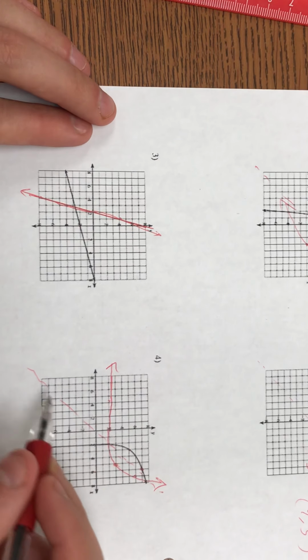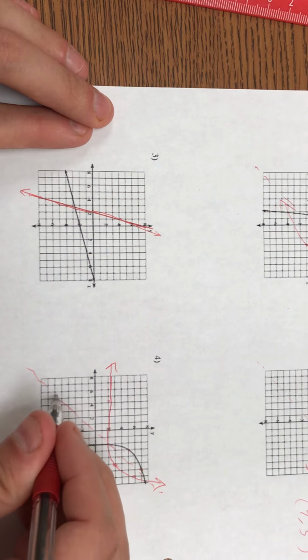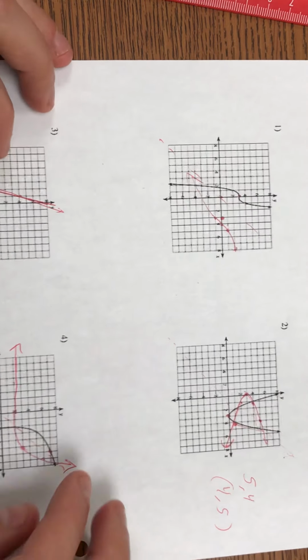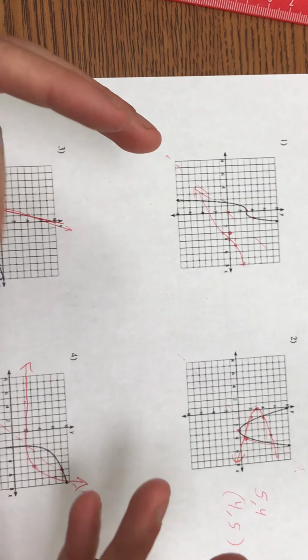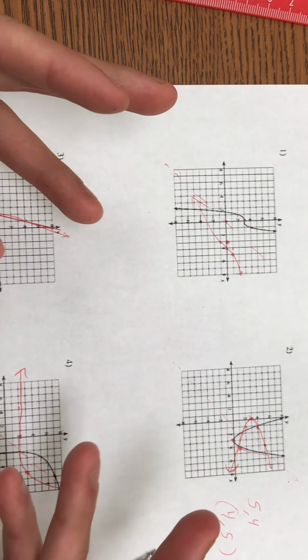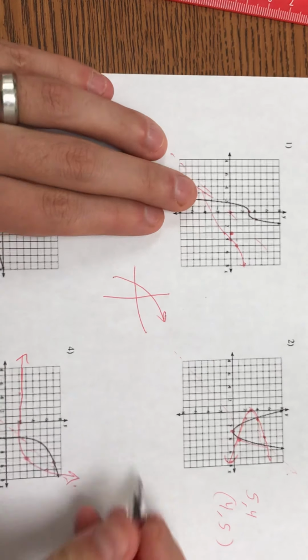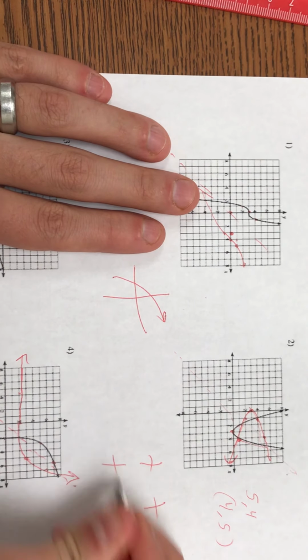I strongly recommend always doing the inverse on the original graph because chances are you'll eventually get some kind of multiple choice question and you'll have your graph all the way up here, but then all your choices are over here.